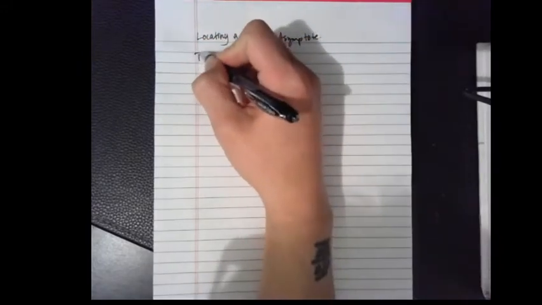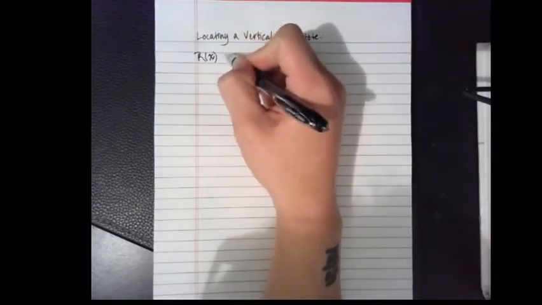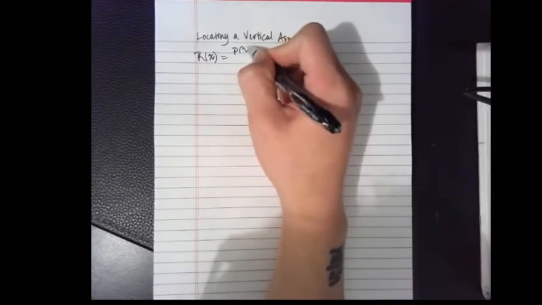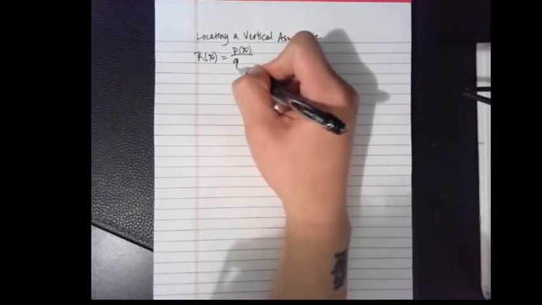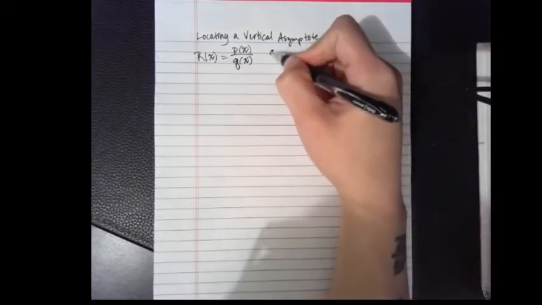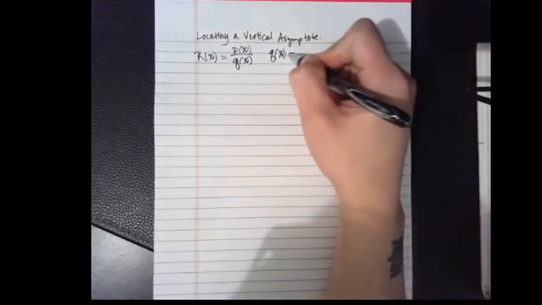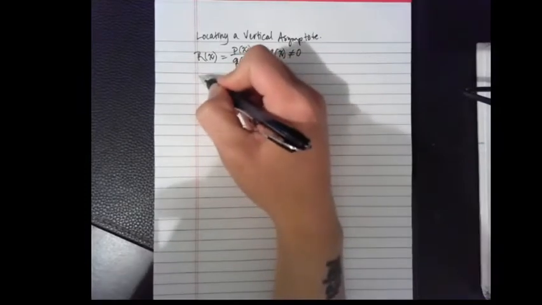So remember, our rational functions have the form r of x equals p of x divided by q of x, and q of x cannot equal 0. And for a vertical asymptote, this function has to be in lowest terms.